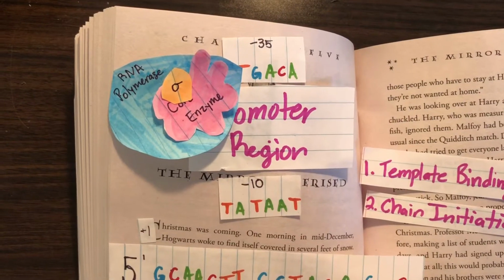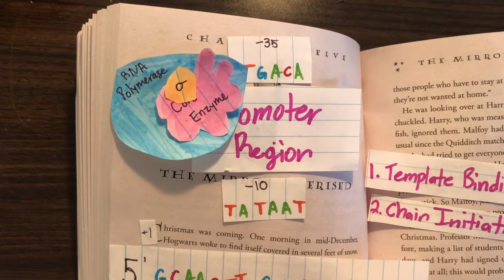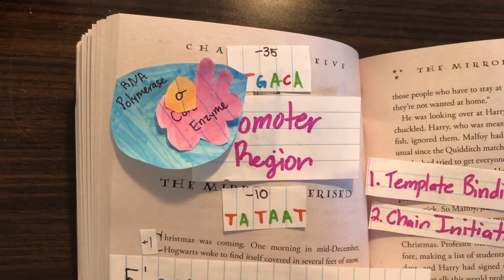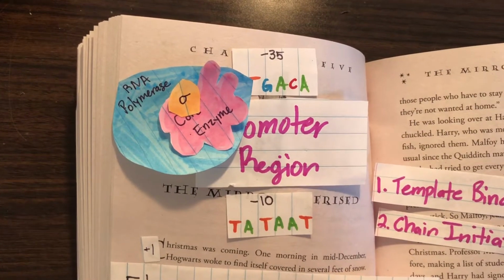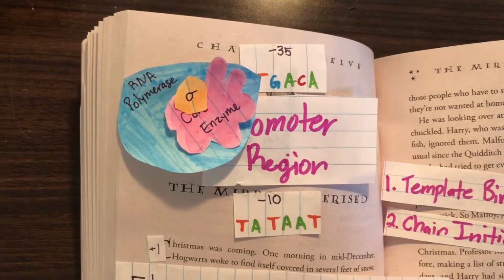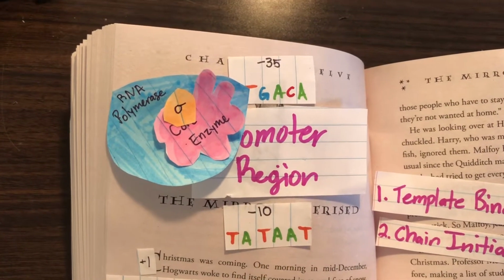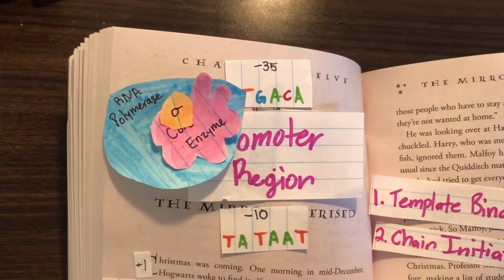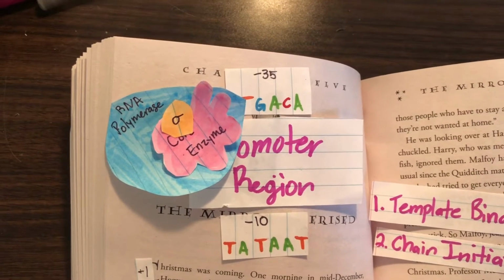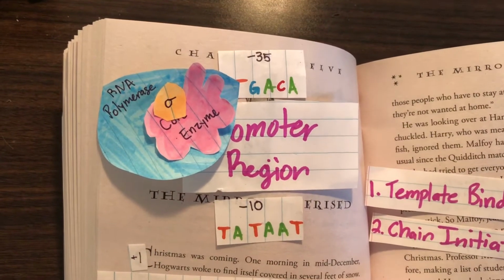In order for RNA polymerase to start transcription, it needs two parts, a core enzyme and a sigma factor. Both of those together make a holoenzyme. The sigma factor is the part that actually picks up on the -35 and -10 base sequences and understands that RNA polymerase needs to start adding RNTPs.